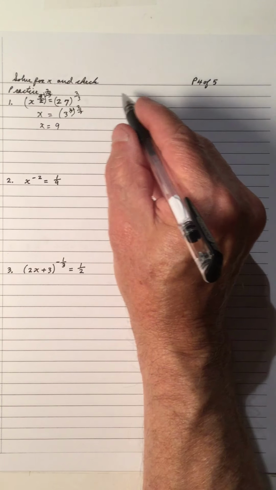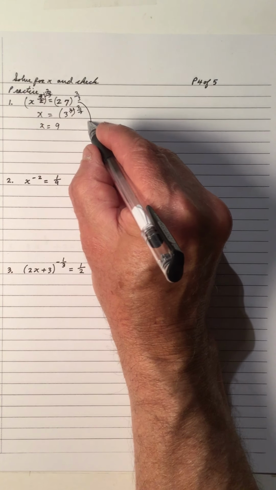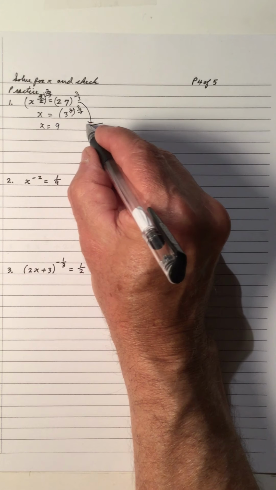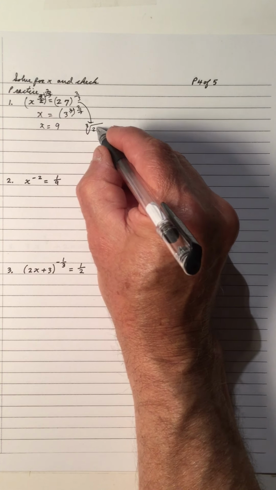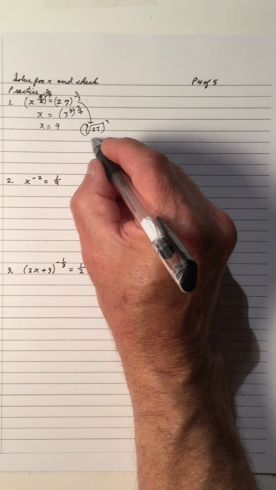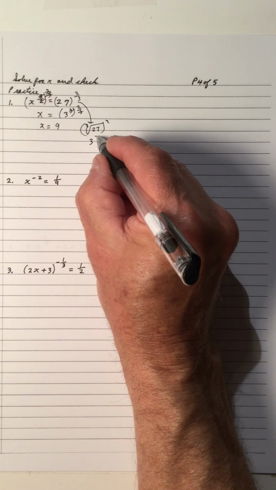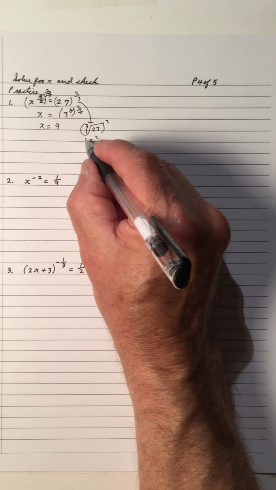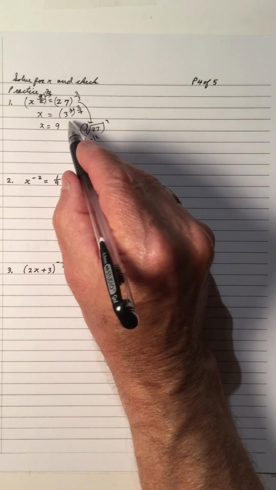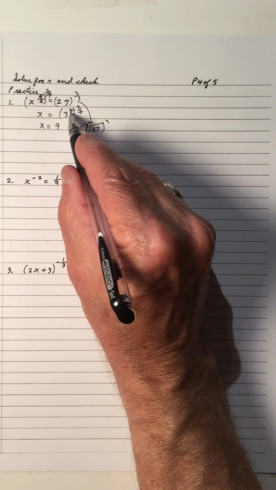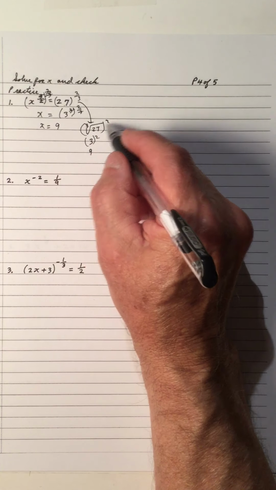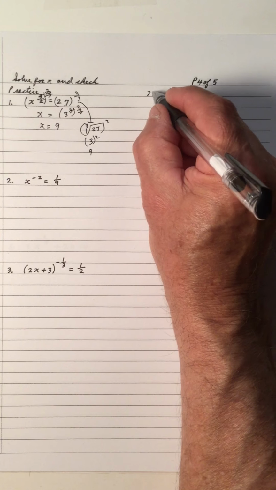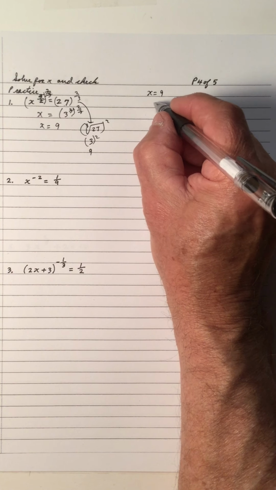And again, just want to check that. I could have done cube root of 27 squared, which is 3 squared, which is 9. So again, 2 ways. 27 is 3 cubed, cancel the 3's to get a 9, or do the cube root, your choice. But x equals 9 is the answer.